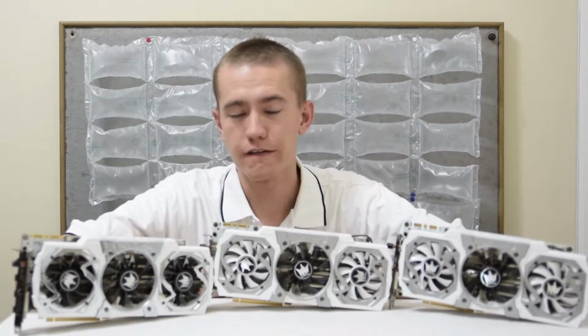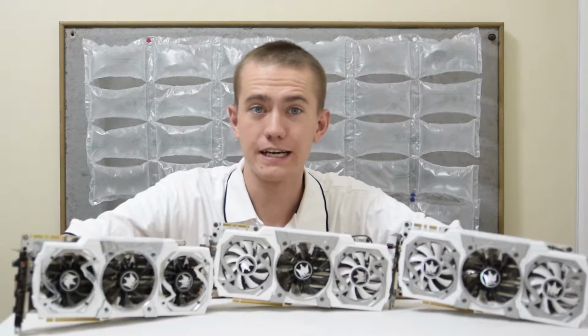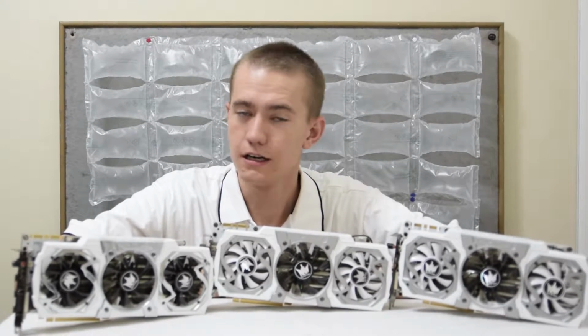Today we're going to be doing a graphics card overview and comparison featuring Galax's Hall of Fame edition graphics cards. So let's get started.